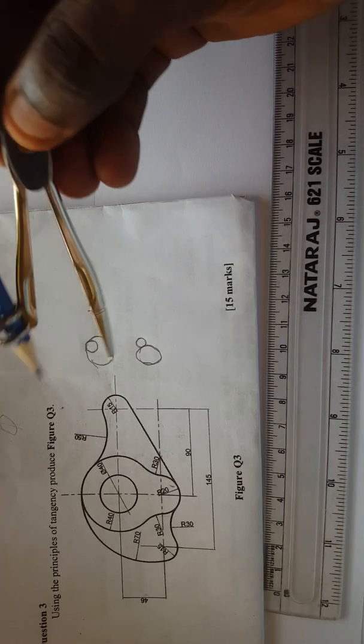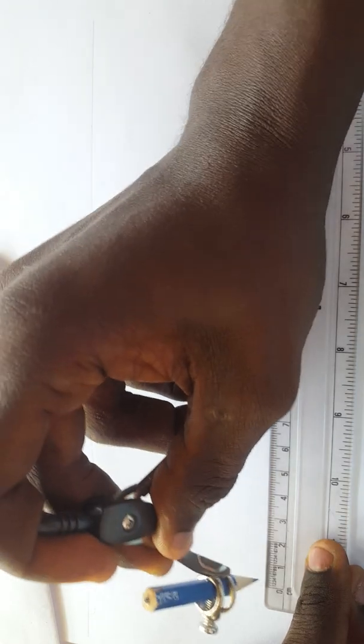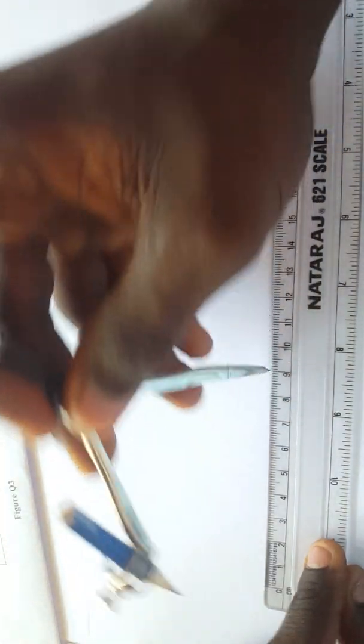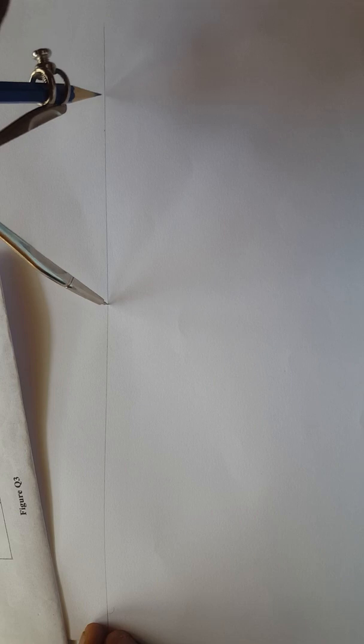Now what I'll do is take my rule, and then I have to pick this measurement, that is the 90 millimeter measurement on the rule. So I stand here, I open to this side. That's 90 millimeters. I stand at this point, then I get this arc. Then I stand at this point, and I get this arc as well. Now that is 90 millimeters.